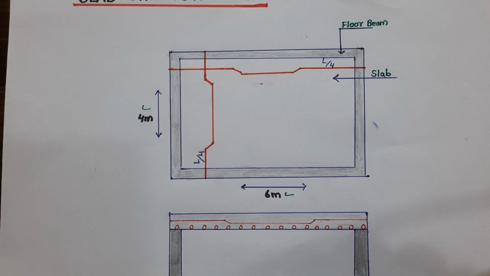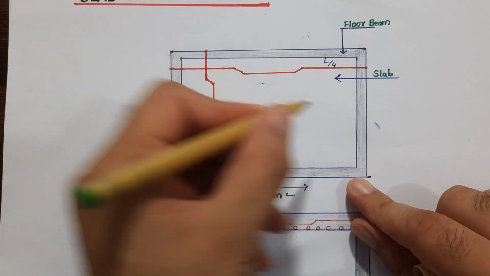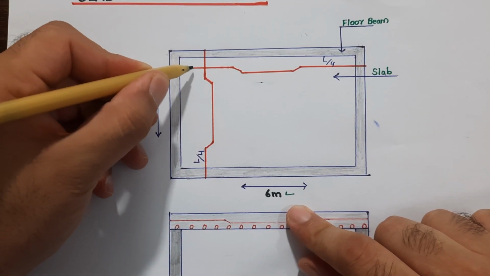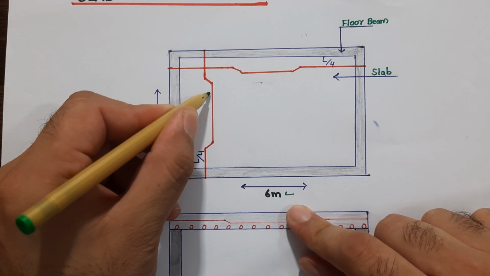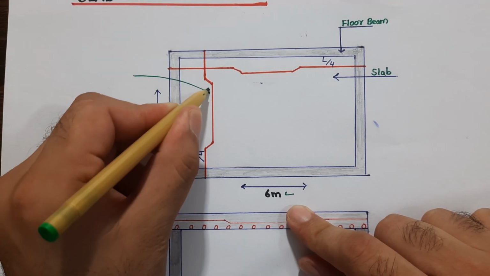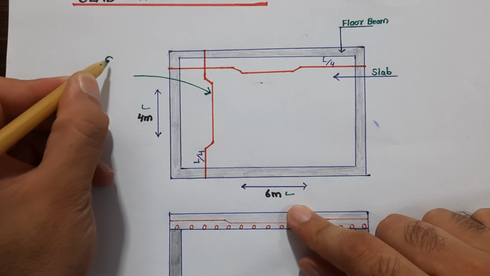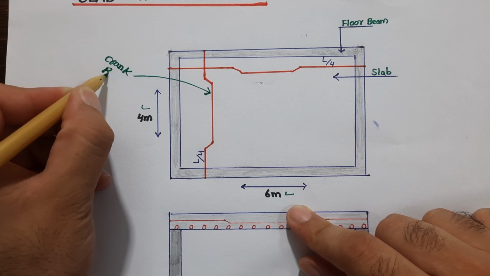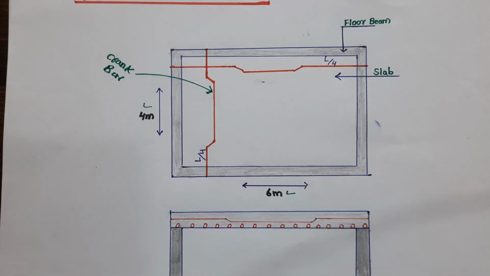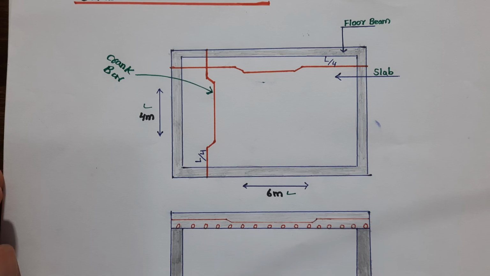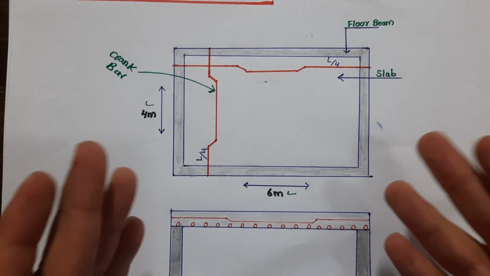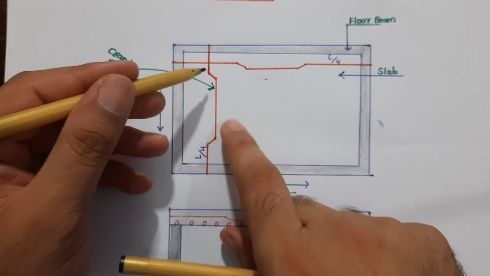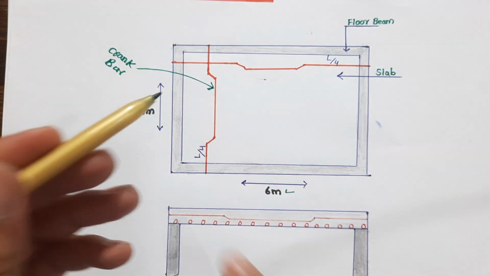Now let me guide you through the steel reinforcement. You can see these red lines; this is the steel reinforcement of the crank bar, or bent up bar. This is a double way slab, so we have main bars on both sides. You can see we have crank bars lengthwise and also widthwise.